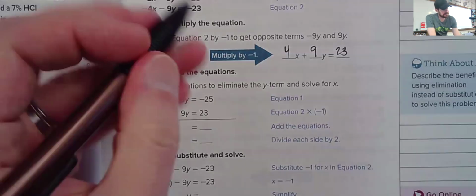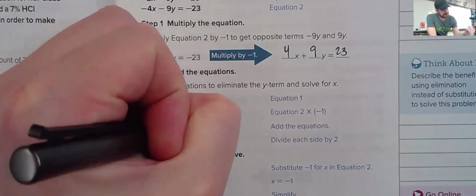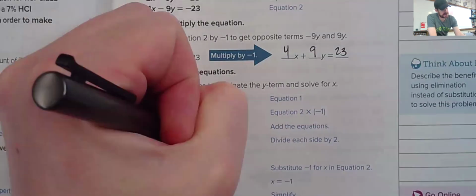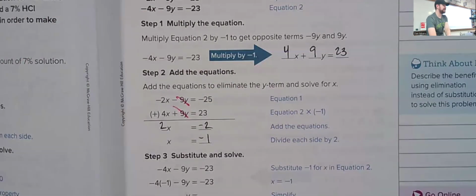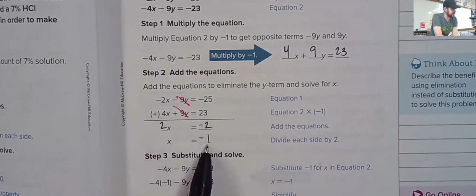-9 plus 9 cancels out. And then -25 plus 23 is -2. And if you divide both sides by 2, that means that x is equal to -1 because -2 divided by 2 is -1. So add the equations together. One of the variables cancels out. You're left with one. Solve for the one you're left with.